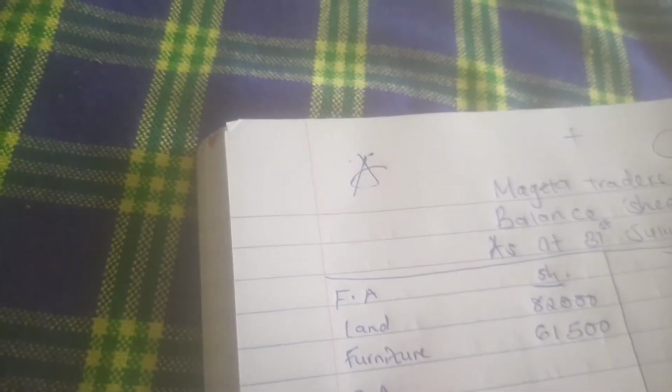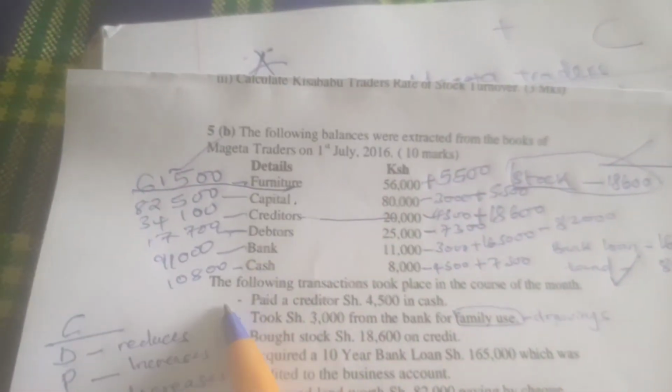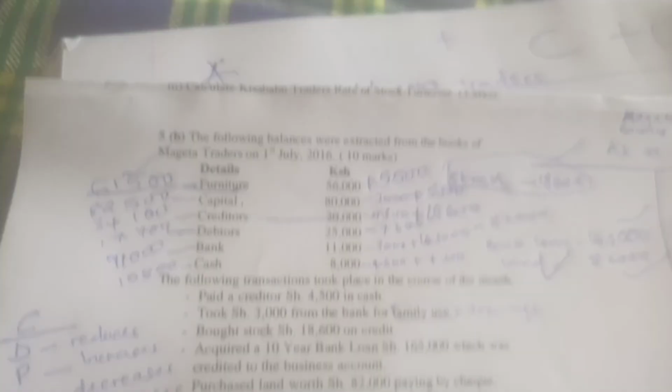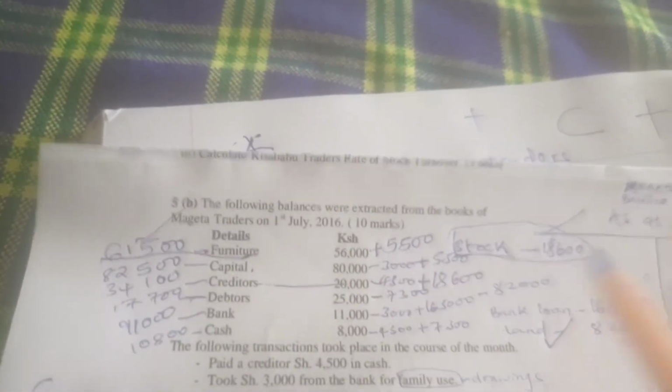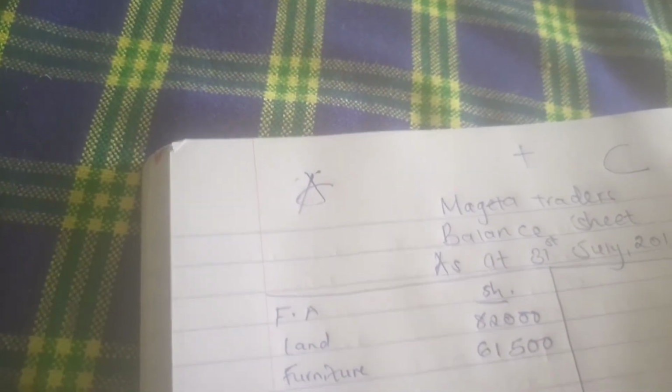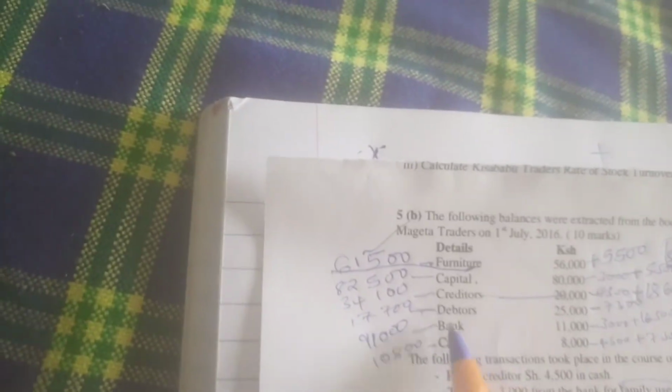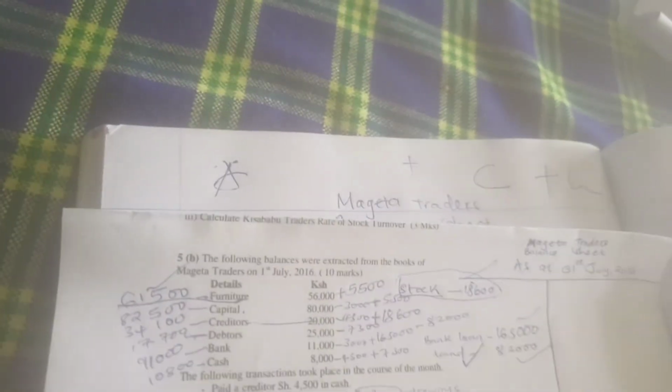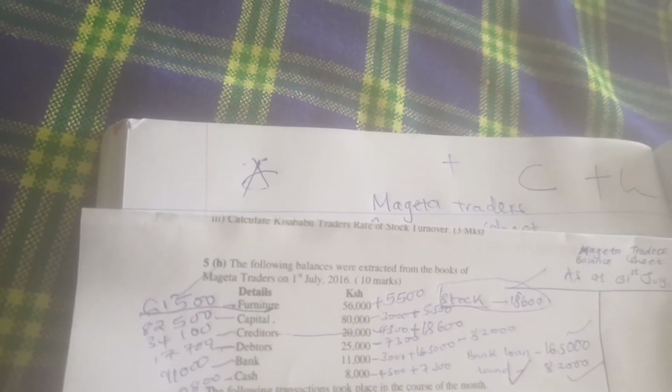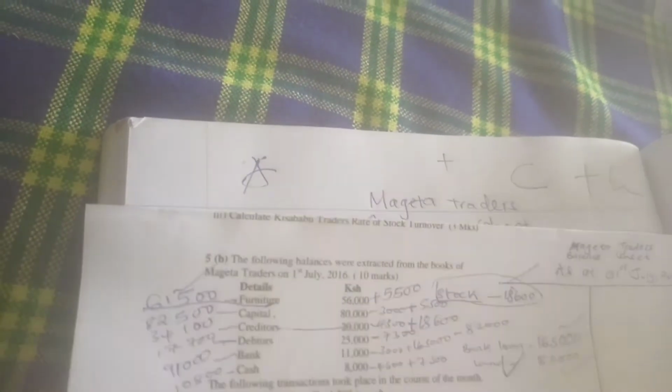We have our current assets, which we have a stock. I can see stock there. Where was it? Here, 18,600. Then the next one, we have another current asset, which is debtors.